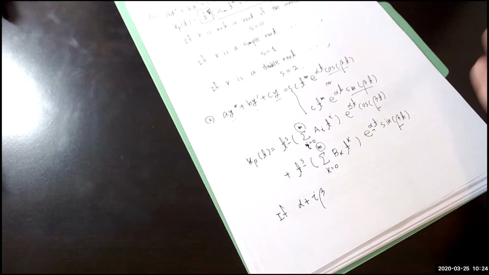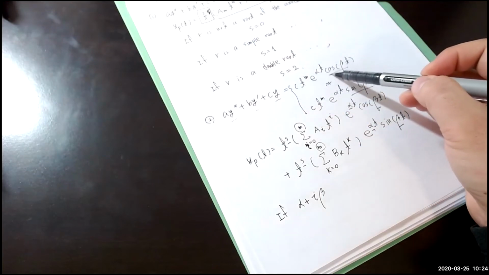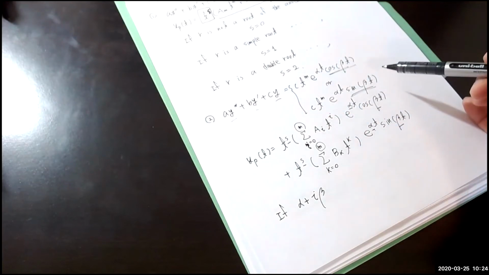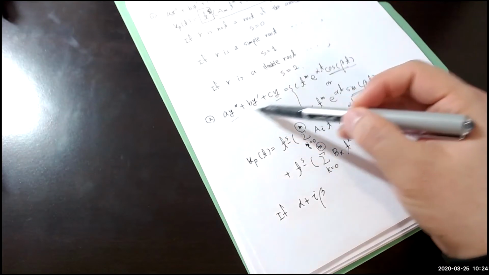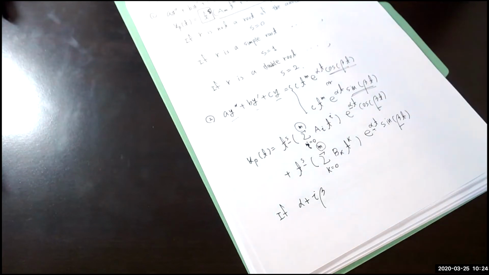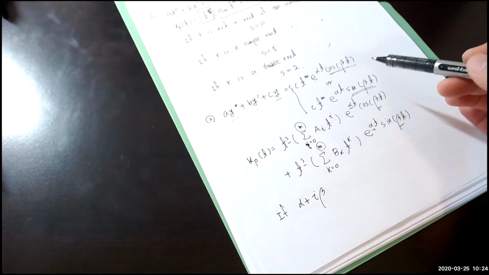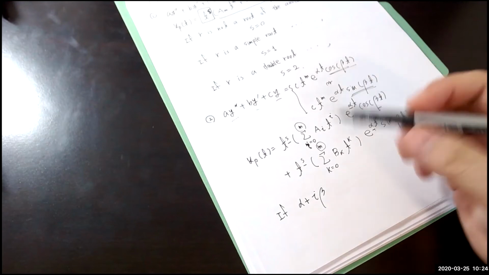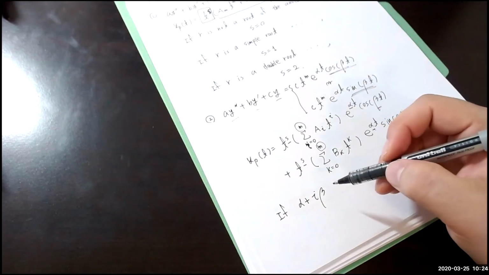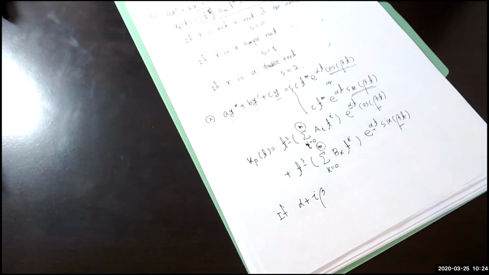That is the only case where the solution involves the sine or cosine function, right? So here the external force involves cosine or sine. It means that the auxiliary equation of the homogeneous equation corresponding to this non-homogeneous equation should have a complex root.